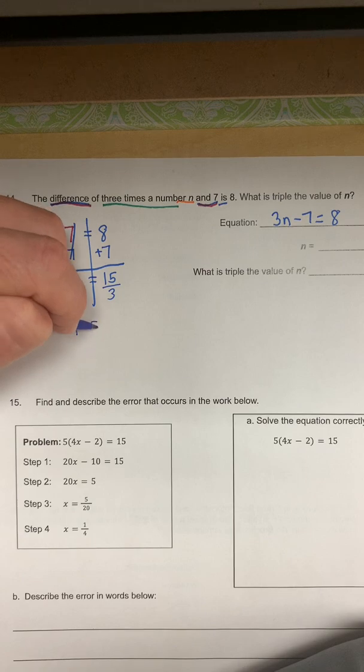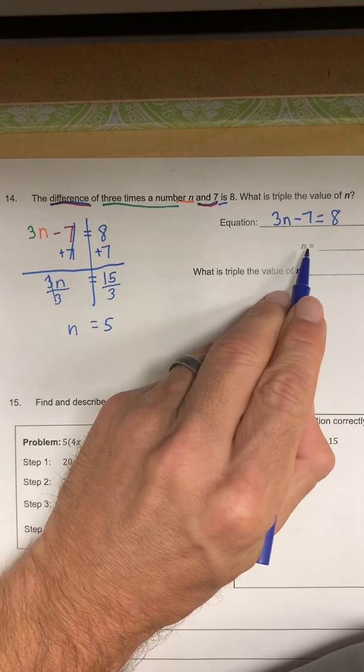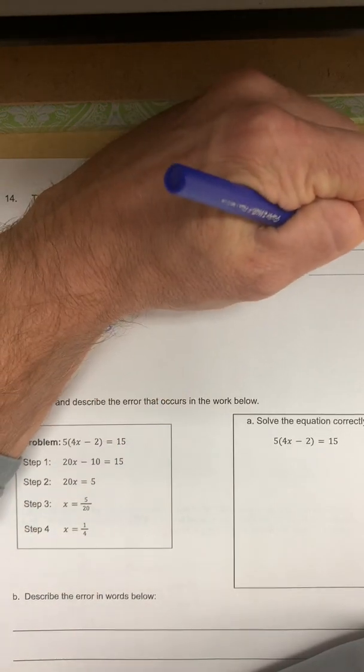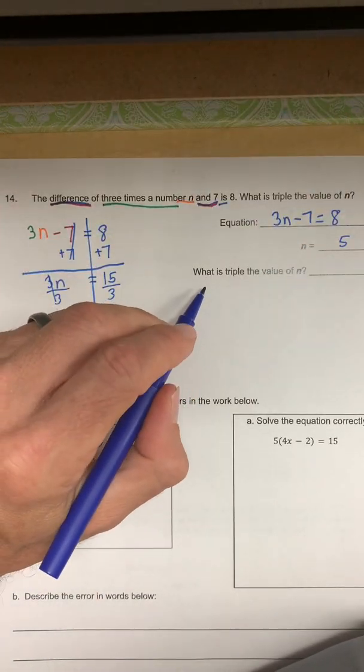n is by itself, great. 15 divided by 3 is 5. So now we know what n equals. n equals 5. And then at the end, they asked one more question.